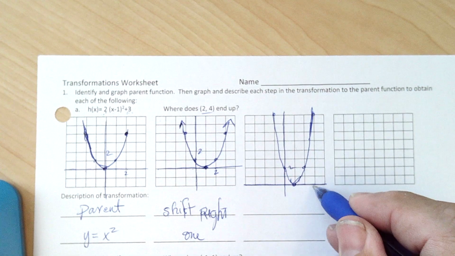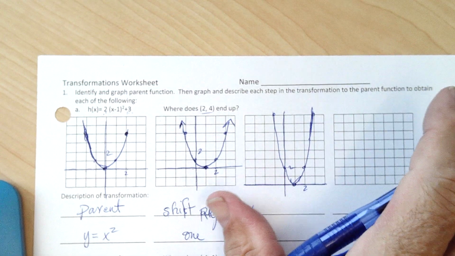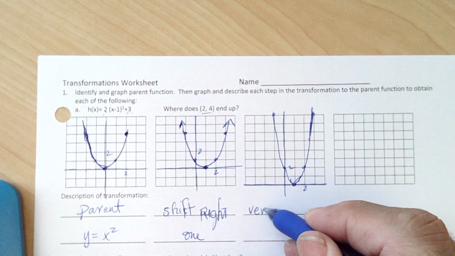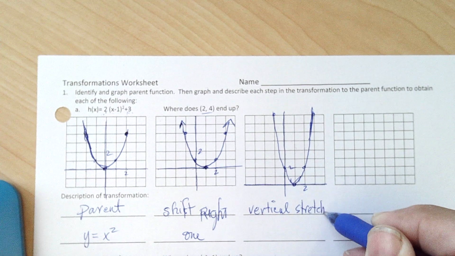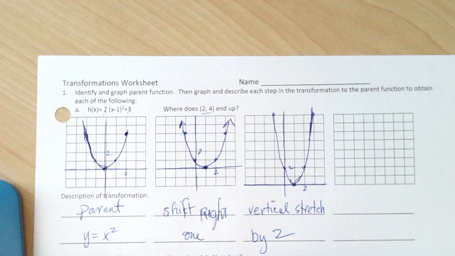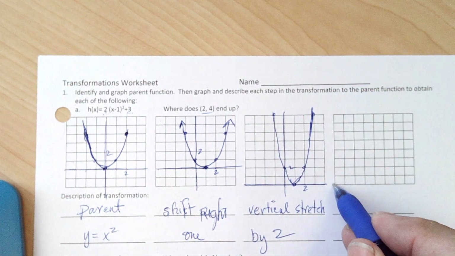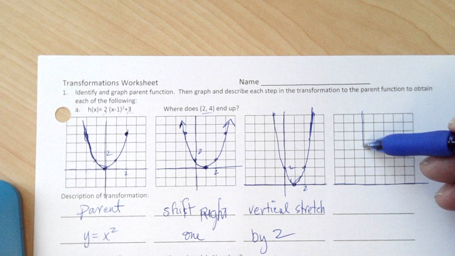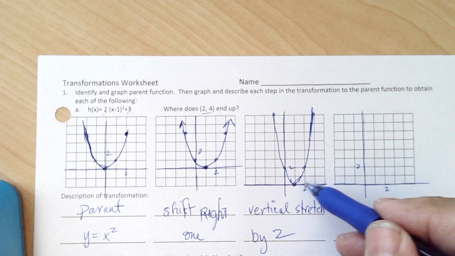And I need to mark my units on the graph. So this is a vertical stretch, because I could stretch it sideways, but this outside stuff works vertically. So it's a vertical stretch by a factor of 2, twice as far from the x-axis. And then we've got plus 3, so I've got to move the whole curve up 3. Now I could change my scale so that the boxes are worth 2 instead of 1, but I'm going to leave it the same scale, and it will go off the graph.